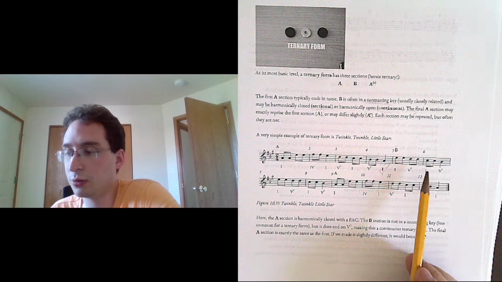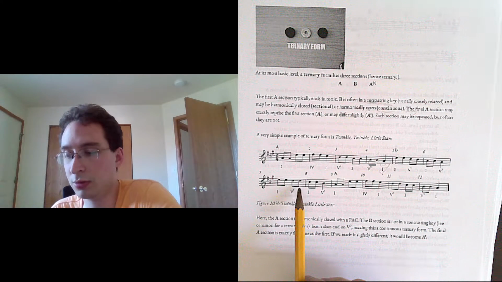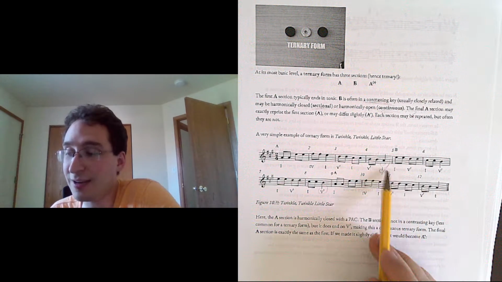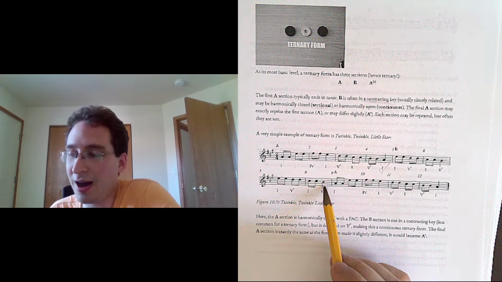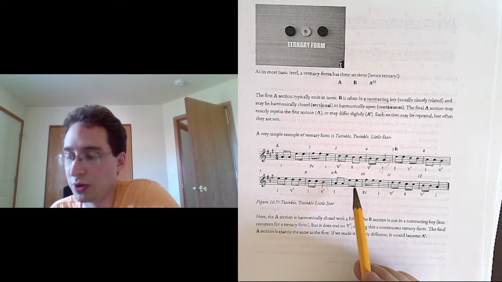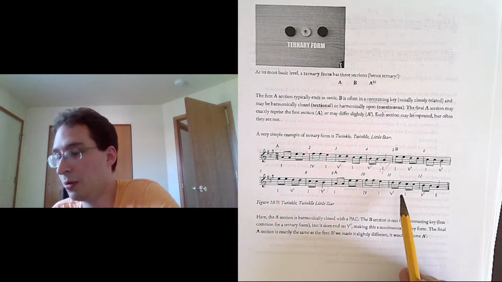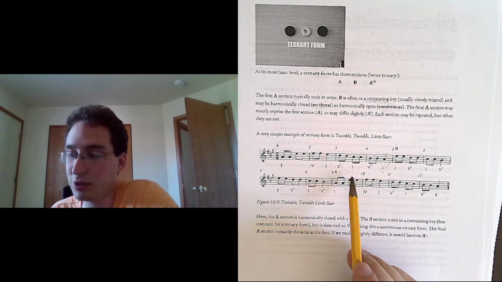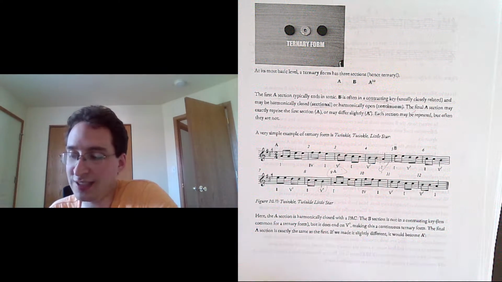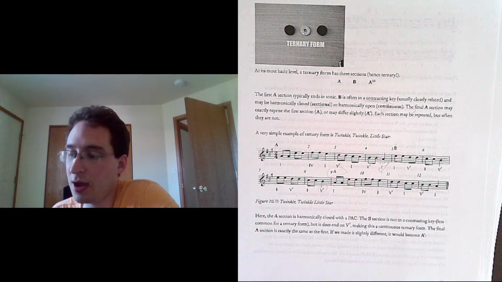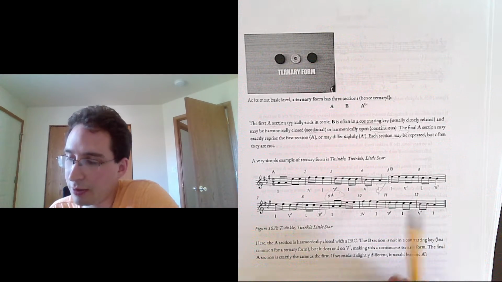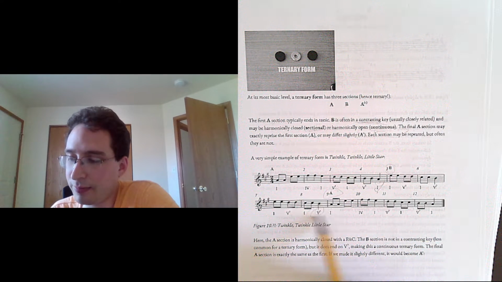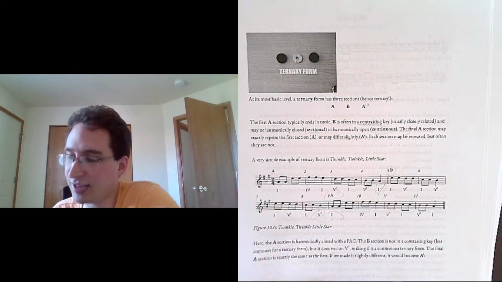And then the B section. So this is kind of in five, in the key of five, so to speak. And then we go back to the A section. Here this is exactly the same, so we just call it A. There are no repetitions of these individual sections, it just goes from one to the next. So B isn't really in a contrasting key, but it does end on 5-7, which makes it continuous, leading back to our final A section.